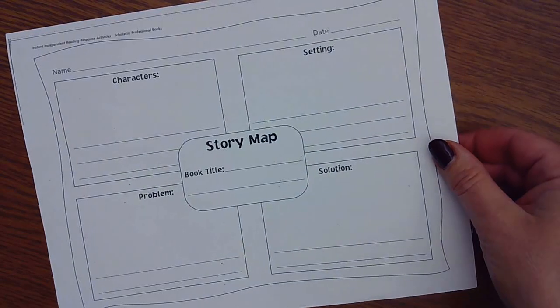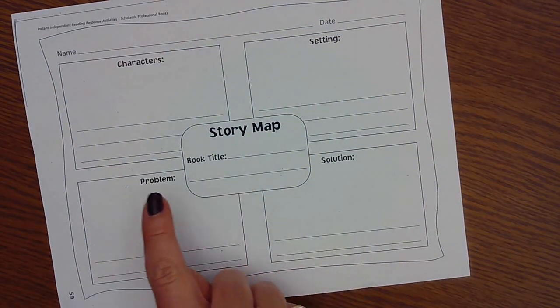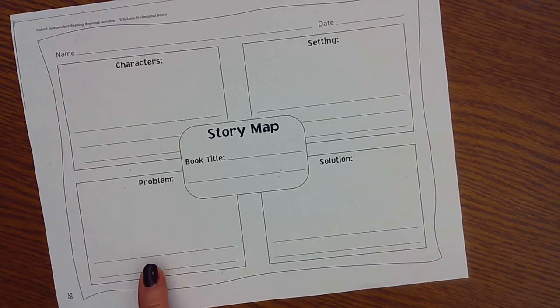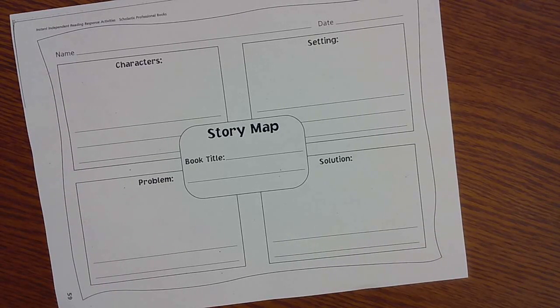Another way I like to think about it is in this story map. I can think of any story and I can think of the characters that are in the story, the main characters, the character traits. I can think of the setting, the where and the when the story takes place, and now the problem. Remember, Mrs. McCullough was waving that big flag that there's a problem in the story and the solution. How did they solve the problem?